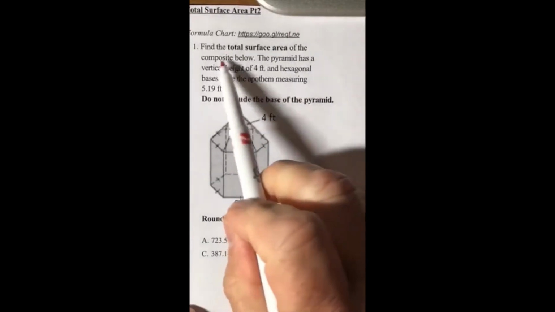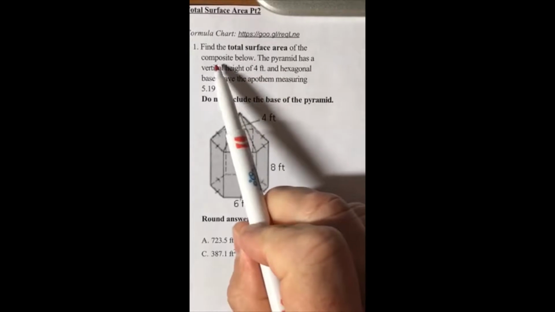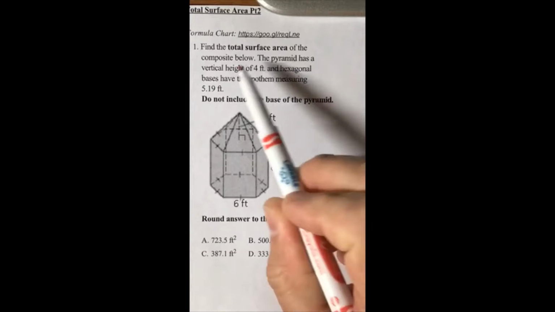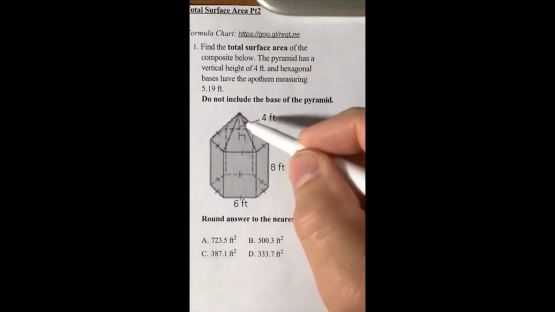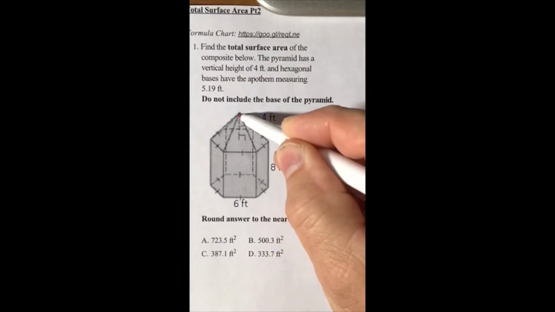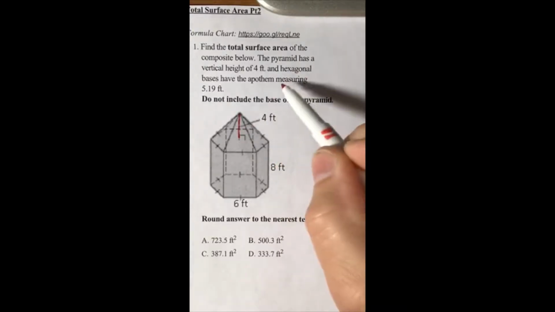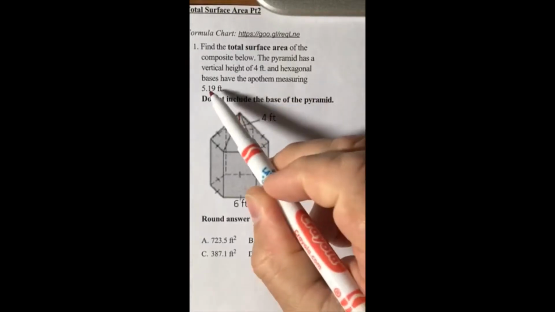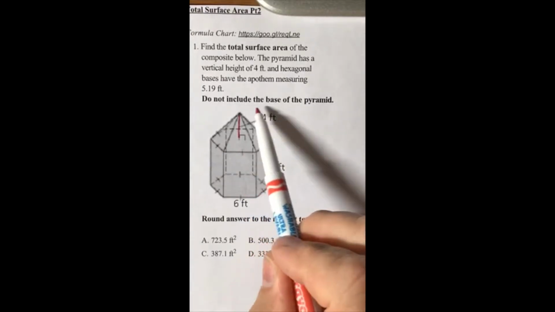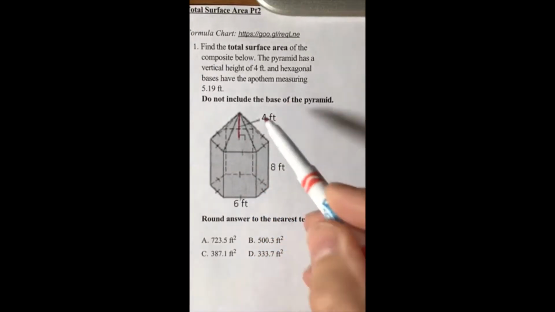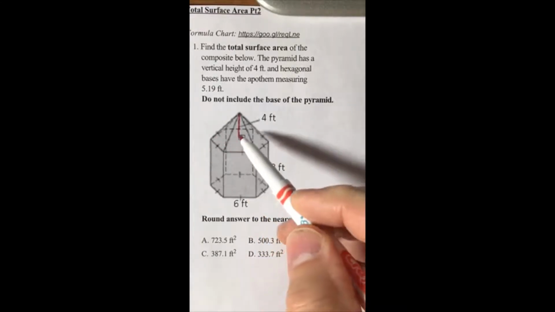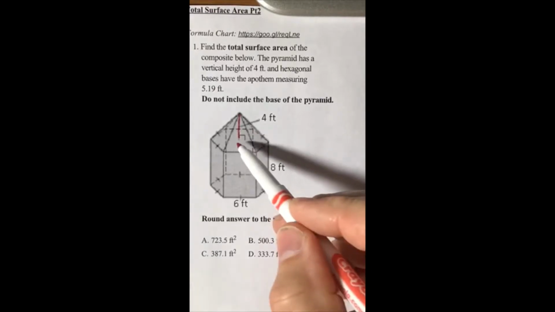Find the total surface area of the composite below. Now, the pyramid has a vertical height of 4 feet. So this pyramid sitting on top of this prism, here's the vertical height. And hexagonal bases have the apothem measuring 5.19 feet. And do not include the base of the pyramid. So up here the hexagon will need to be removed from the pyramid and also from the prism.